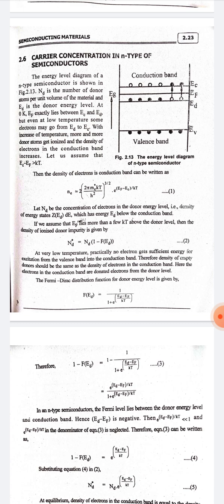At very low temperature, the Fermi-Dirac distribution function f of Ed is equal to 1 by 1 plus exponential of (Ed minus Ef) by kT. So we can calculate the density of holes in donor energy level, that is 1 minus f of Ed, equal to exponential of (Ed minus Ef) by kT divided by 1 plus exponential of (Ed minus Ef) by kT.